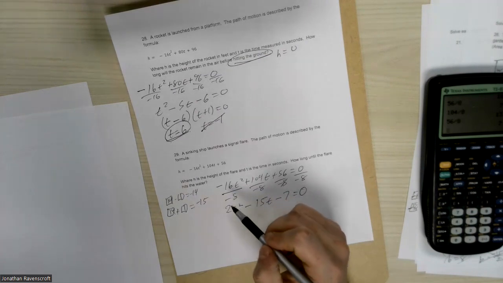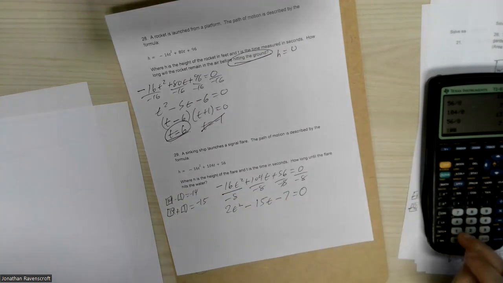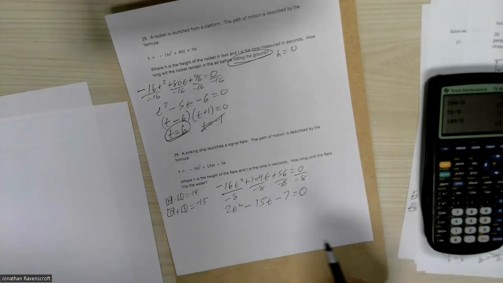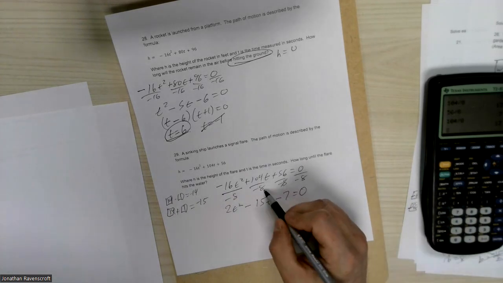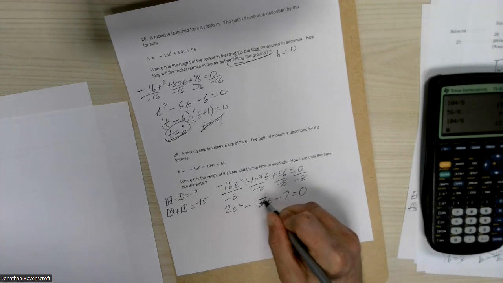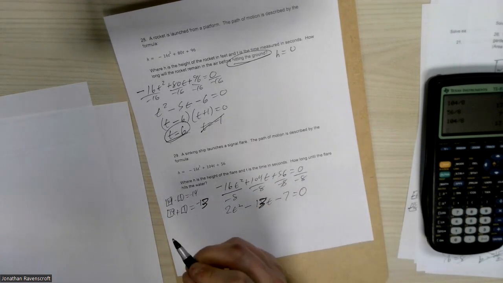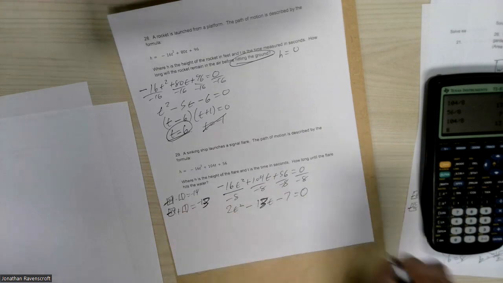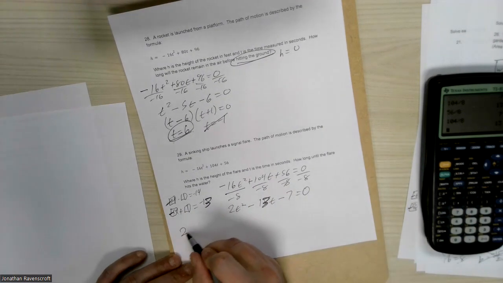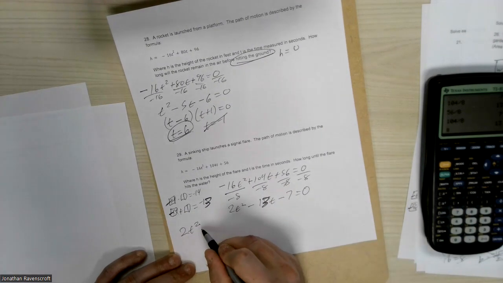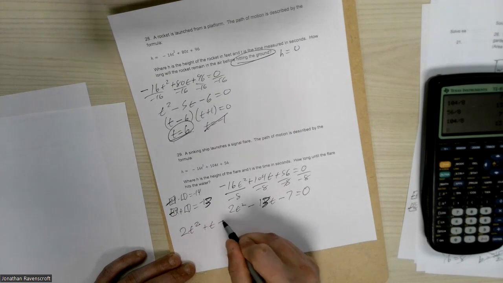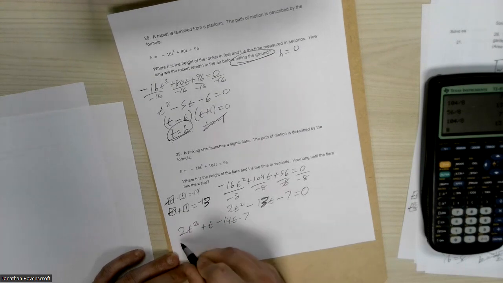104 divided by 8 is not 15, it's 13, which makes this doable. Signs are negative 14 plus 1. There we go. 2t squared plus t minus 14t minus 7.